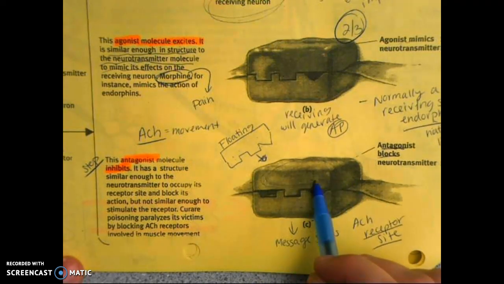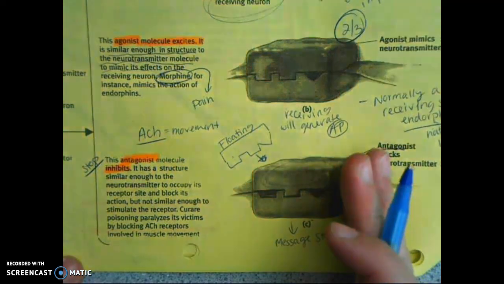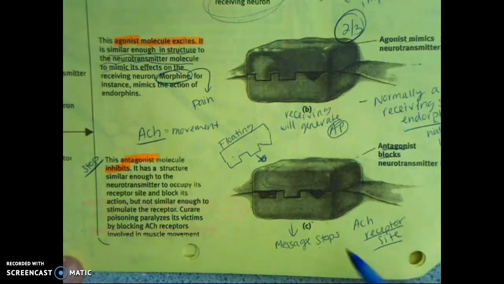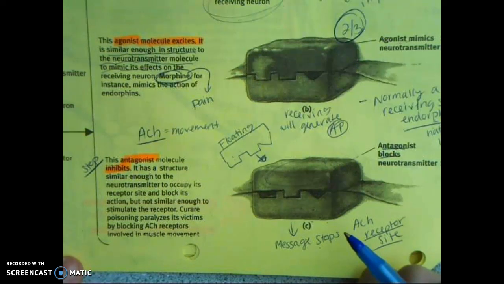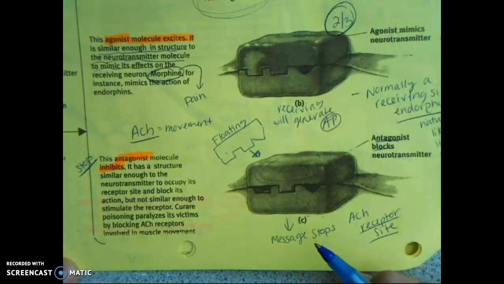So the antagonist is similar enough to fit in the lock, but you can't turn the lock. And while that key is in the lock and you can't turn it, no other key can go in. The key fits in the door, you can't turn the key, so you can't open the door. And while that key is still inside, you can't put the right key in the lock.